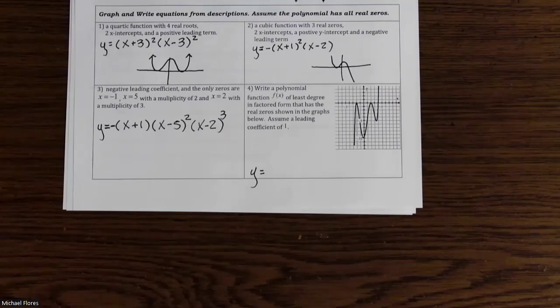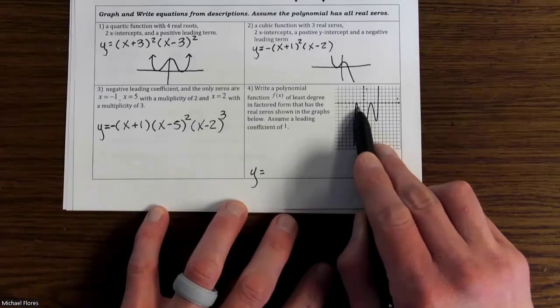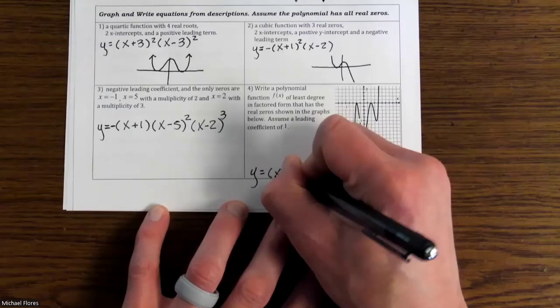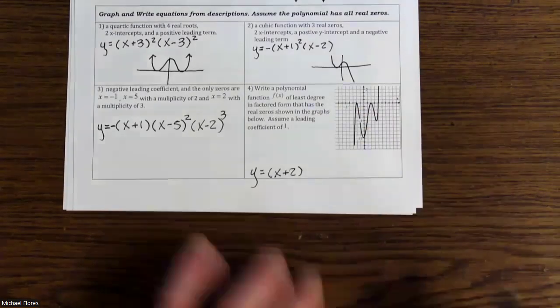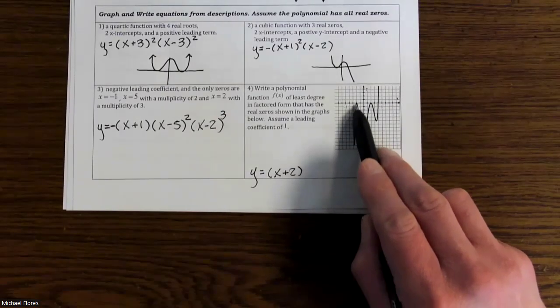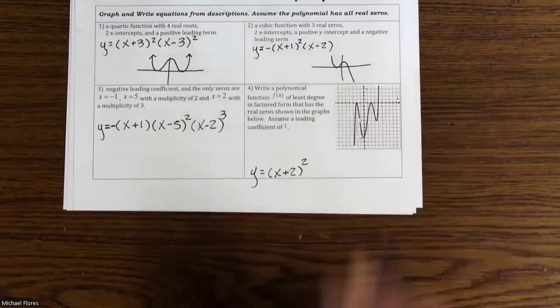Let's identify the x-intercepts. Here, that x-intercept is negative 2. So as a factor, that's x plus 2. Then notice, what's your graph doing there? It's bouncing. And if it's bouncing, that means this factor must be squared.